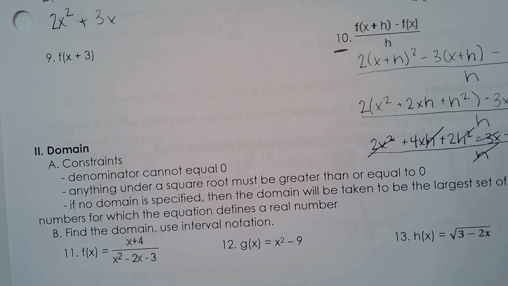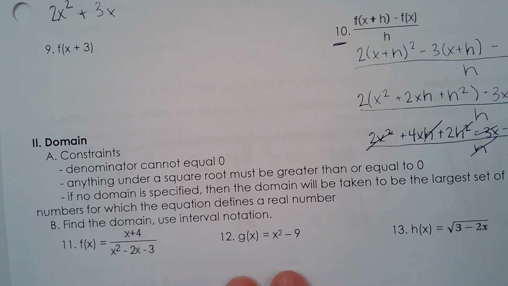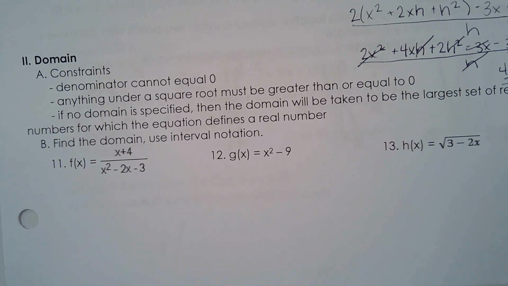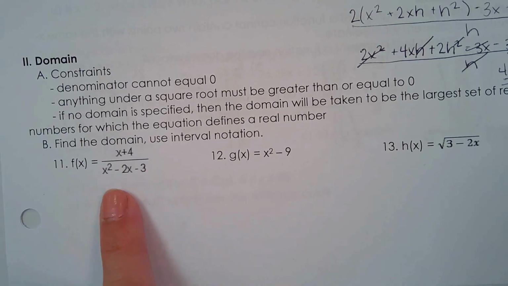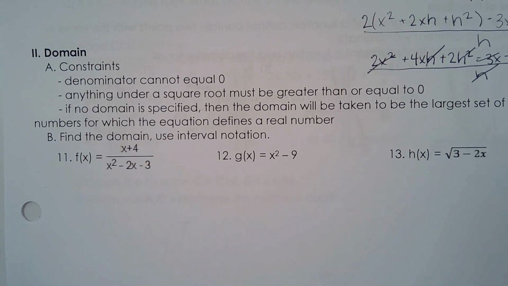So we're going to do that with these guys here. For the first one, it's a fraction, so we know that our denominator cannot equal 0. To list your domain, you have to find the values that x cannot be, so that you can say, hey, x can't be this and this, and your domain is everything else. Does that make any sense? Okay, so we're going to do that. To figure out what would make that denominator 0, what do you think we might need to do?